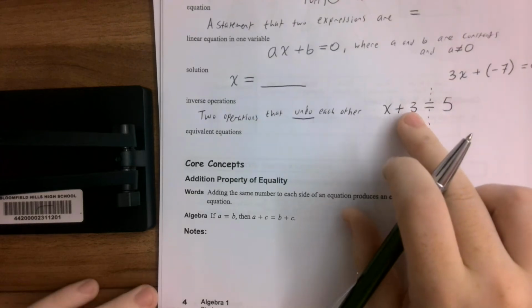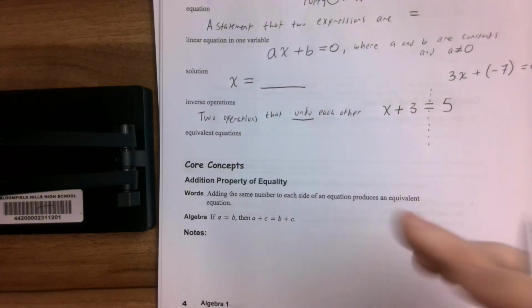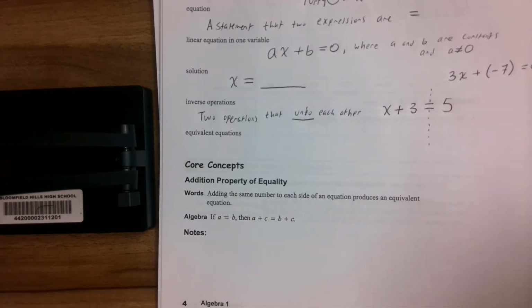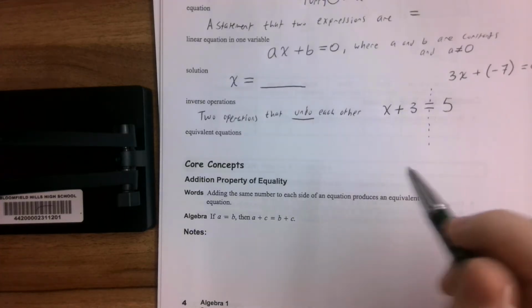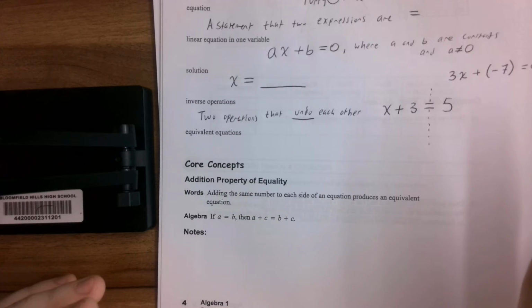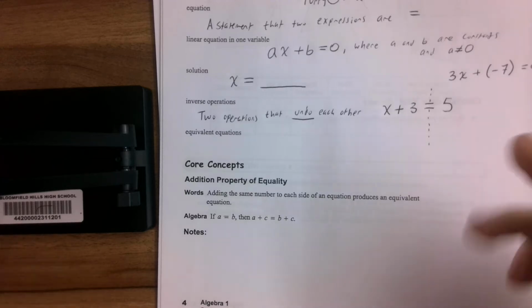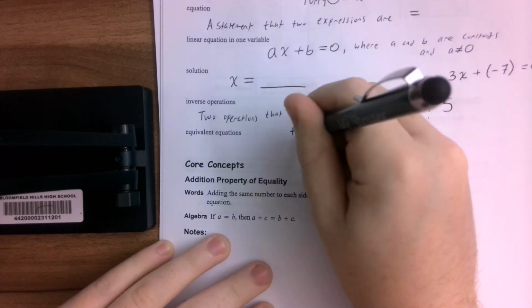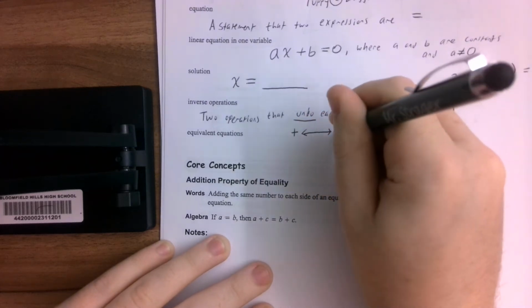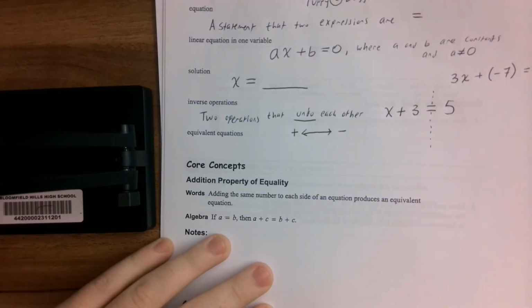Remember how I said you want to get rid of the plus 3? Well, we have to undo plus 3. How do you undo adding 3? Well, that's where the inverse operations come into play, because the inverse, or opposite, of addition is subtraction.